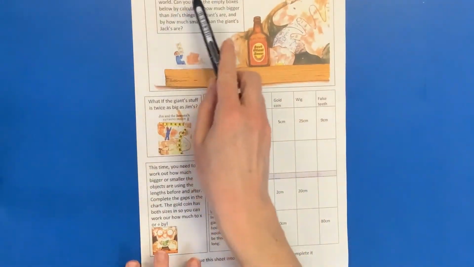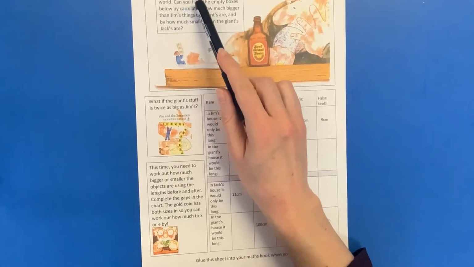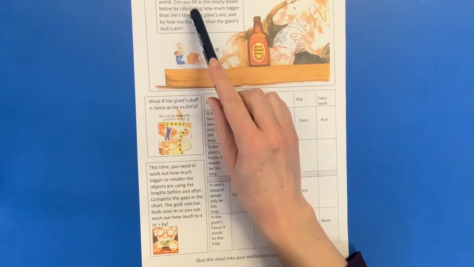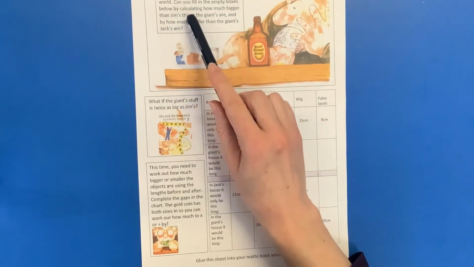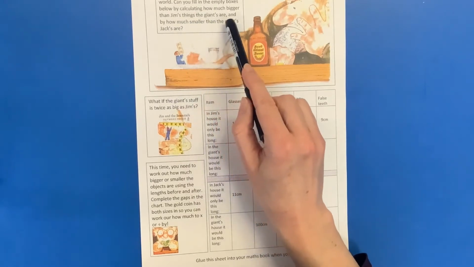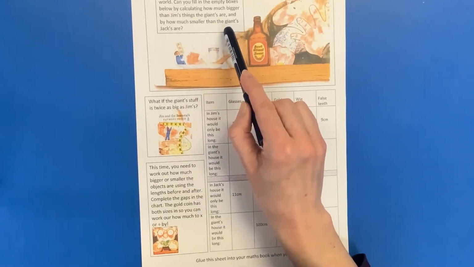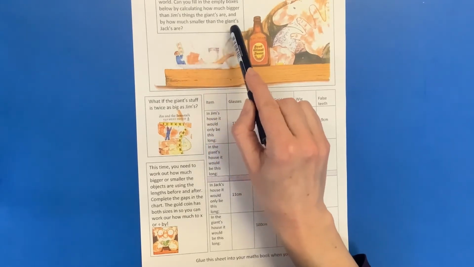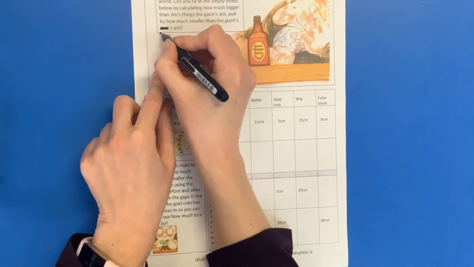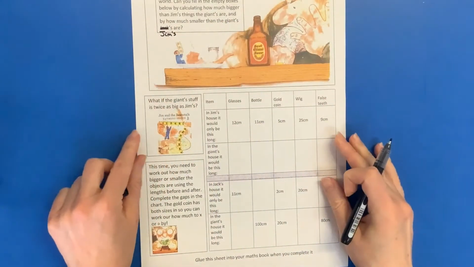In the story, Jim and the Beanstalk, the things in the giant's world are so much bigger than in a little boy's world. So that's Jim. Can you fill the empty boxes below by calculating how much bigger than Jim's things the giant's are, and by how much smaller Jim's are than the giant's? It says Jack, and that's wrong actually. I'm going to correct that. So you can make that correction on your sheet as well.